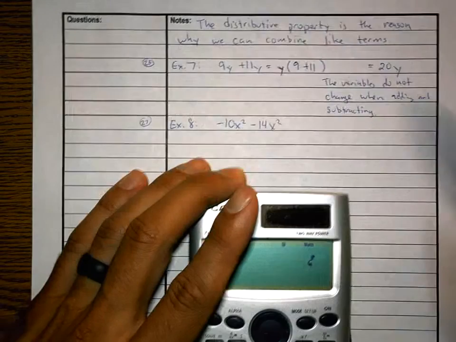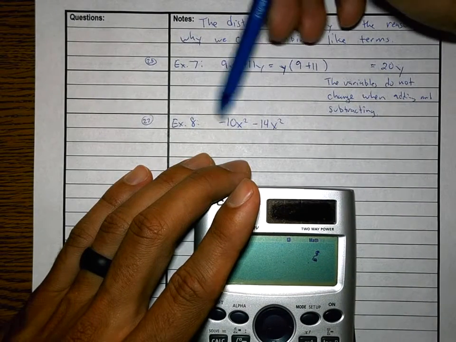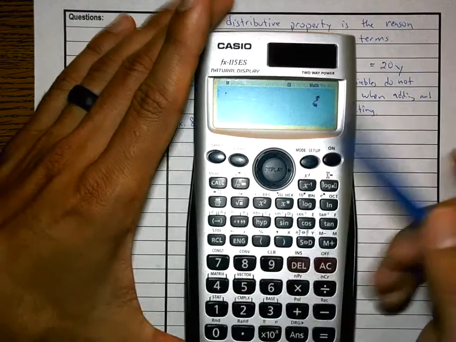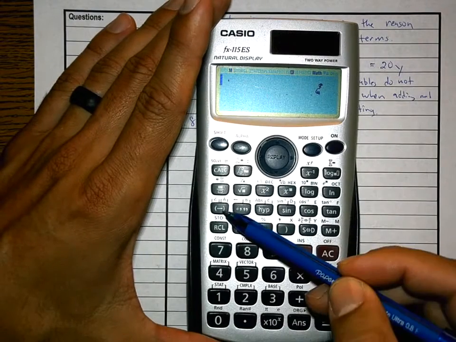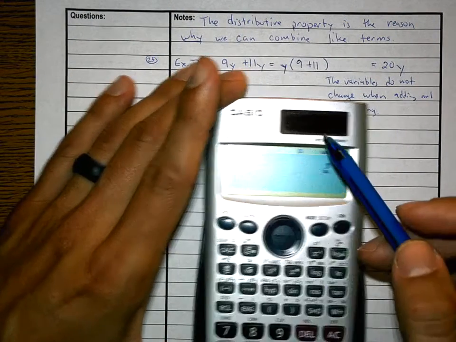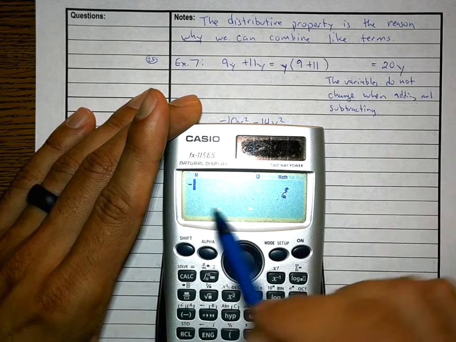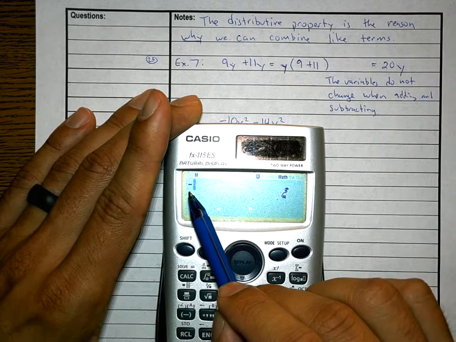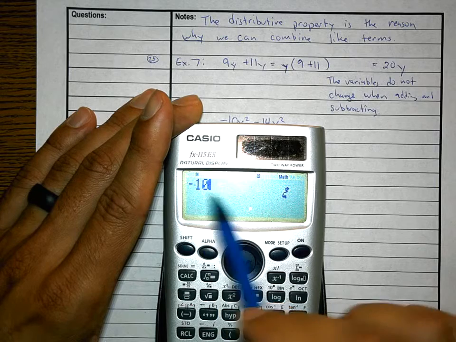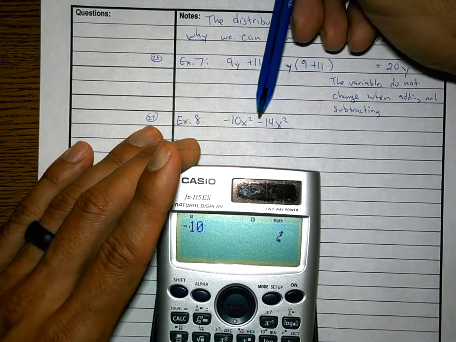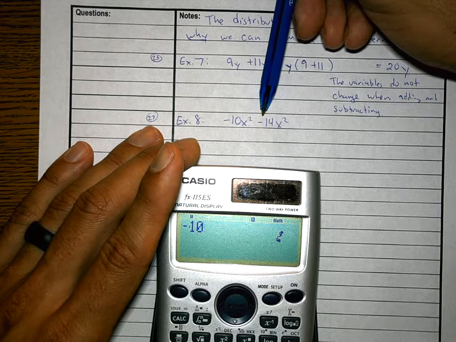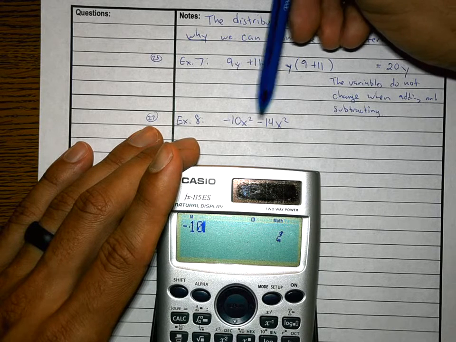Let's look at this problem. Is this subtracting 10 or is it a negative 10? You tell me. Negative. If I want to make it on the calculator, I have to press the negative button here, and what happens on my calculator, you can't see that because of the glare, is it gives me a really, really short negative button. This negative is a lot shorter than when I press the subtraction. Is this a negative or a subtraction? It's a subtraction. We're subtracting 14.